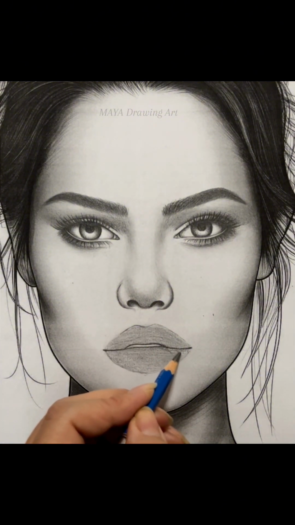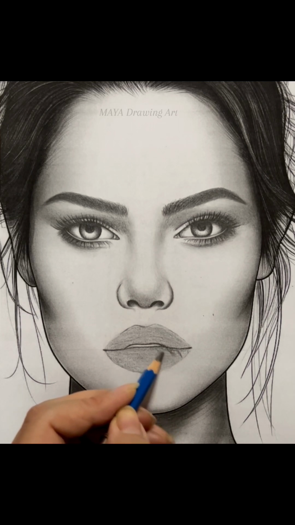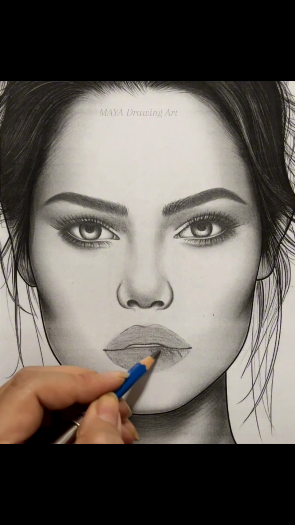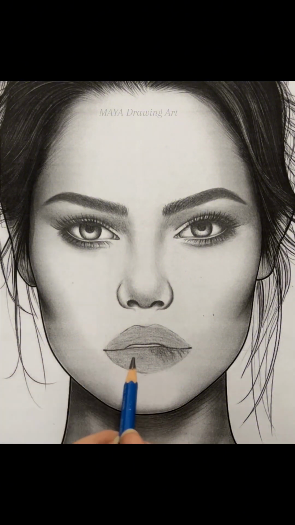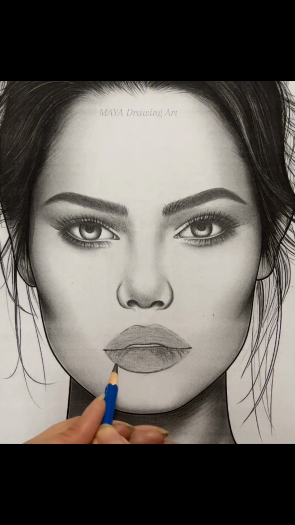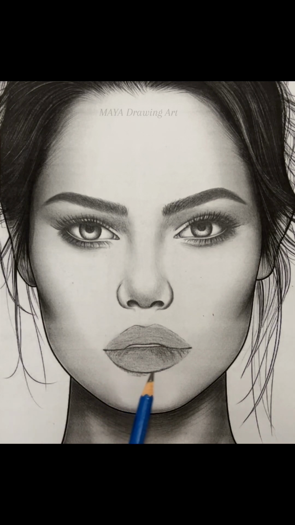Use a pencil to draw the lines and wrinkles on the lips. Don't forget to shade beneath the lower lip and the jawline, as it will add depth and enhance the beauty of your drawing.